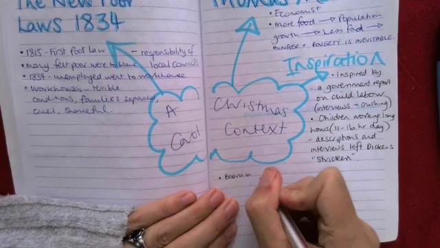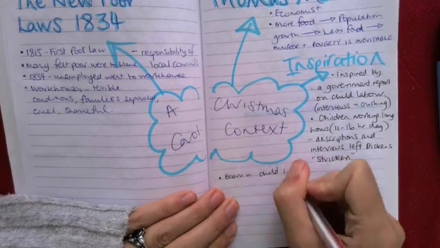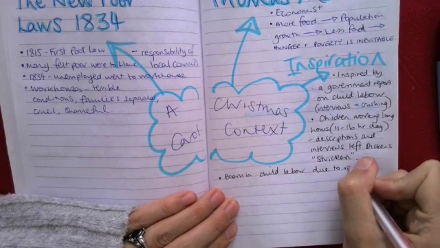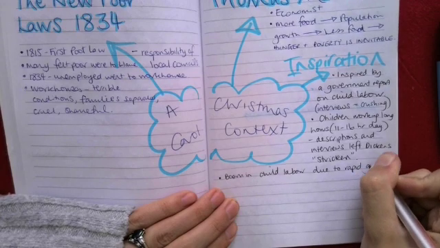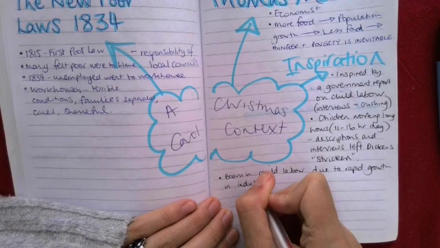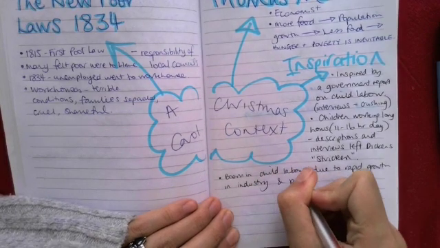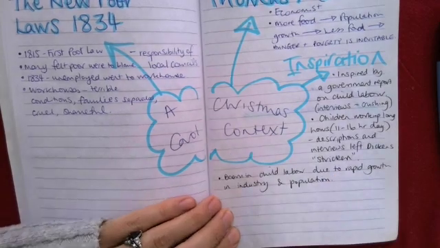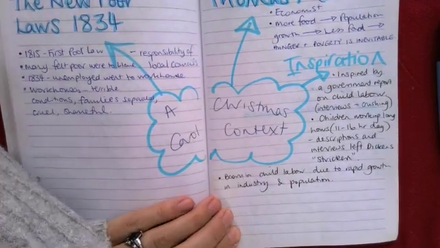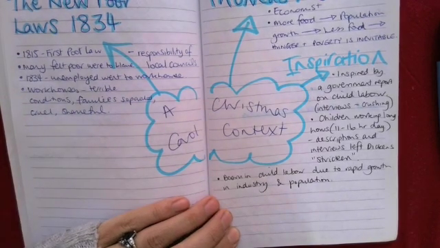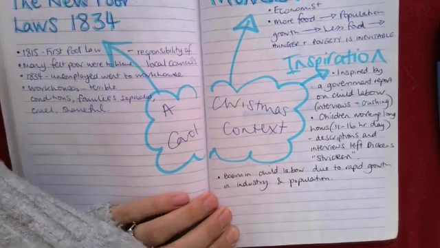So the boom in child labour due to rapid growth in industry and population. Okay, there you go. So that is your context for this lesson on the inspiration for A Christmas Carol. So that was the report that inspired Dickens.